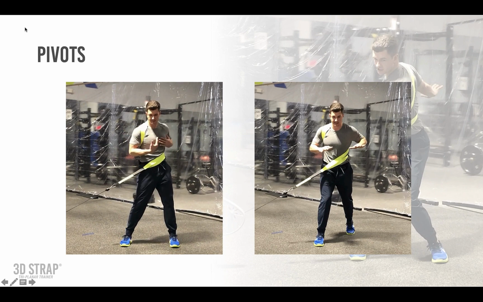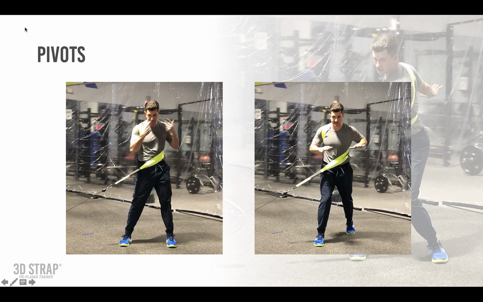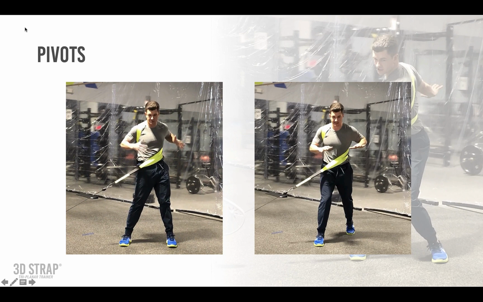Pivots are probably the one exercise that I need to explain the most carefully. To begin, we are trying to create rotation that appears to occur from the ground up. These movements using the strap should feel leg-driven, core engaged, with the upper body being along for the ride.